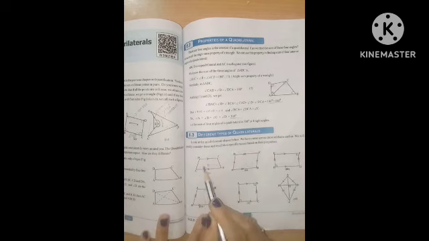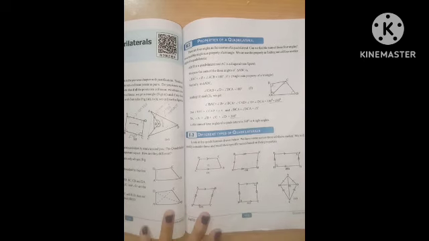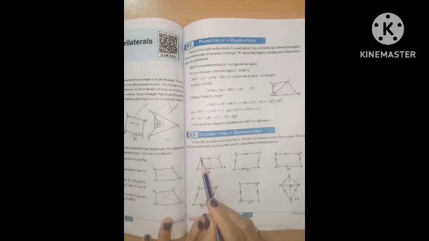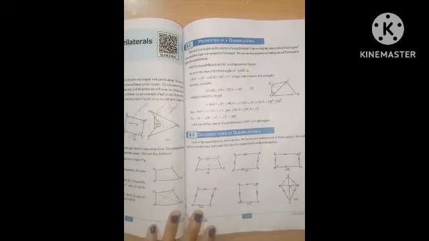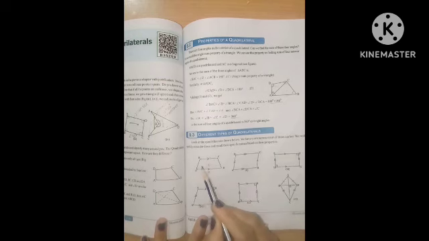And next, the angles are all not equal. In a trapezium all the angles are not equal. The sum of two adjacent angles is equal to 180 degrees. These two angles, angle A plus angle D, are supplementary, equal to 180 degrees. Are you clear, Gagan Sai?